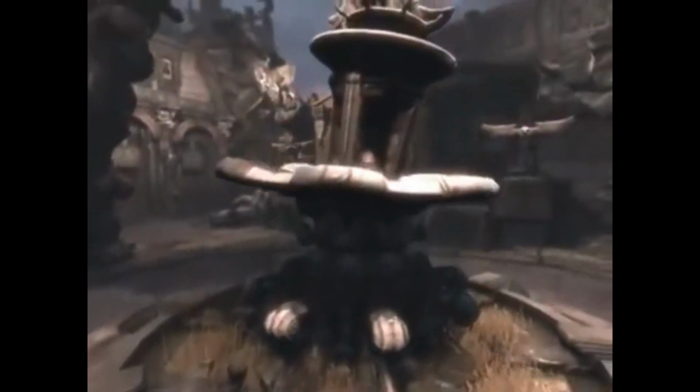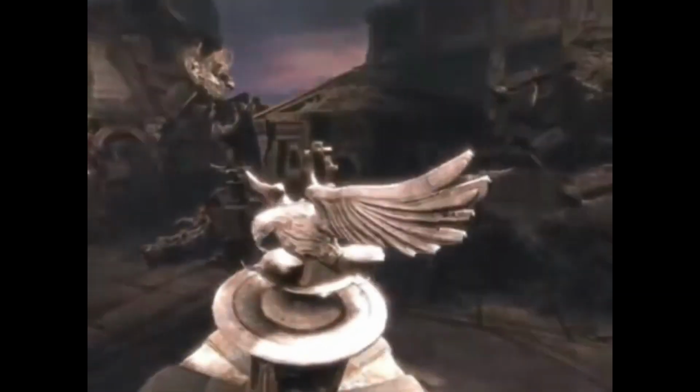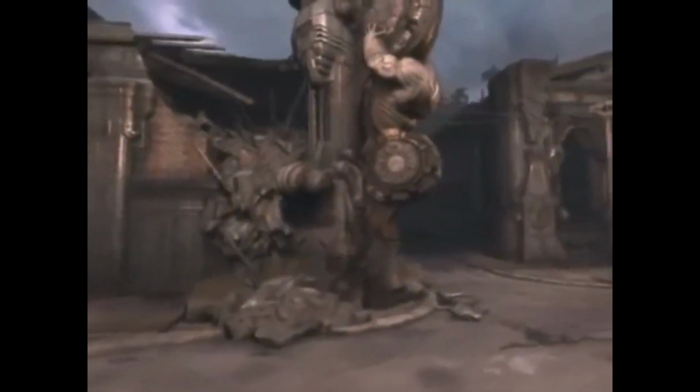Unreal Engine 3 uses a per-pixel lighting model, which allows for advanced effects like high dynamic range lighting, as you can see on this fountain. Assets in this scene were constructed in 3 steps.